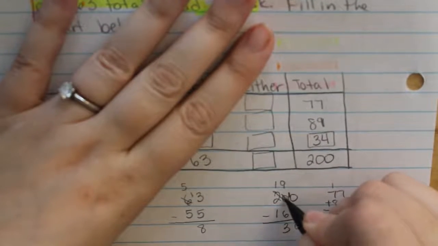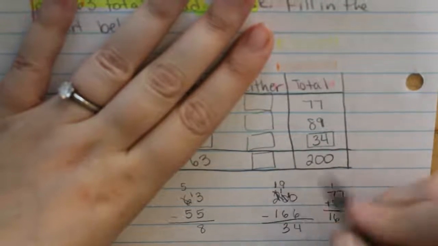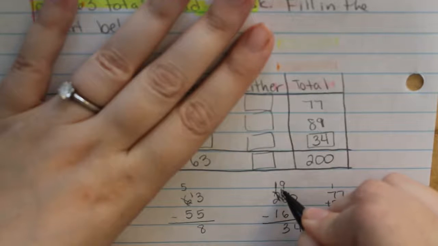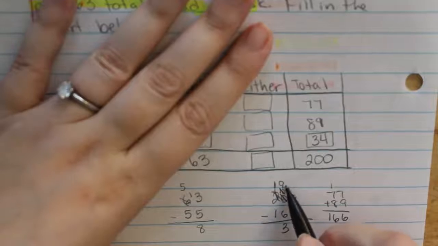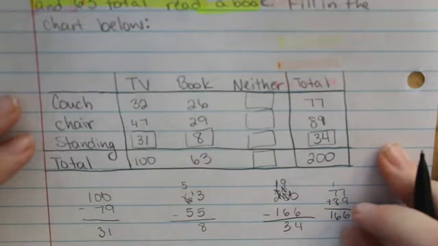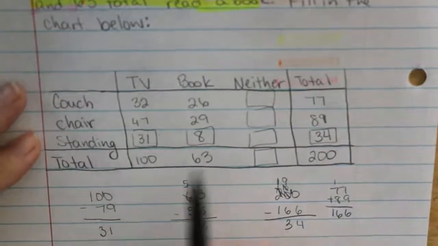So I borrowed the 1. Made that a 1. That was a 10. Borrowed that, made it a 9. 10 minus 6 is 4. 9 minus 6 is 3. So that checks out. So let's come back over here.